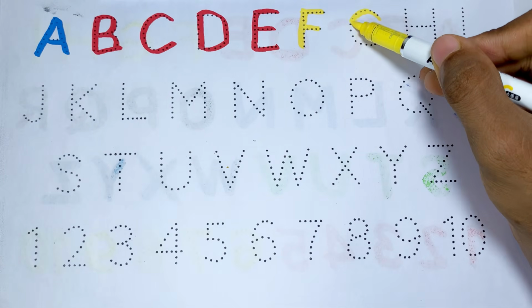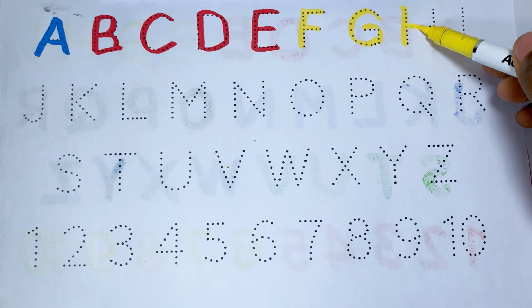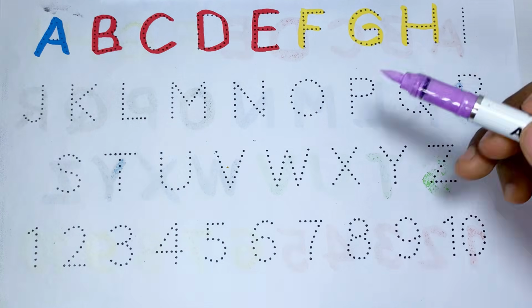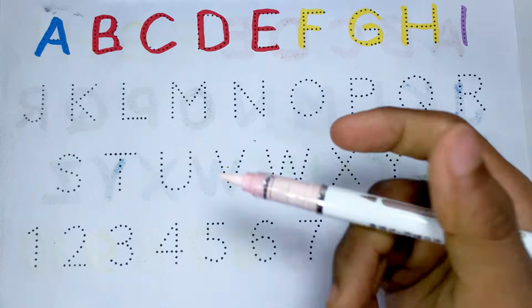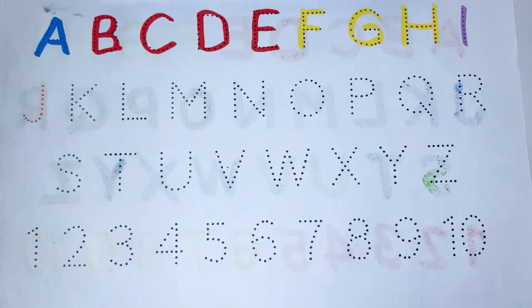F for fish. G for god. H for helicopter. Now you draw I and use purple color. I for ice cream. Now you draw J and use pink color. J for joker. Now you draw K and use black color.